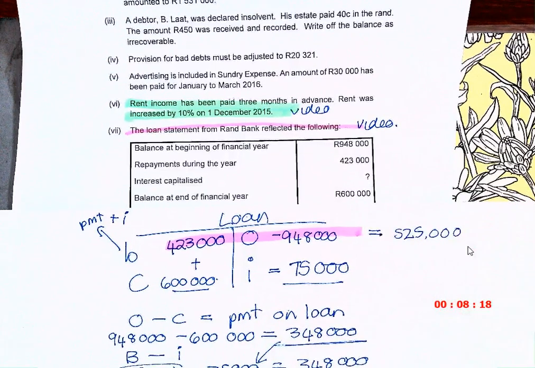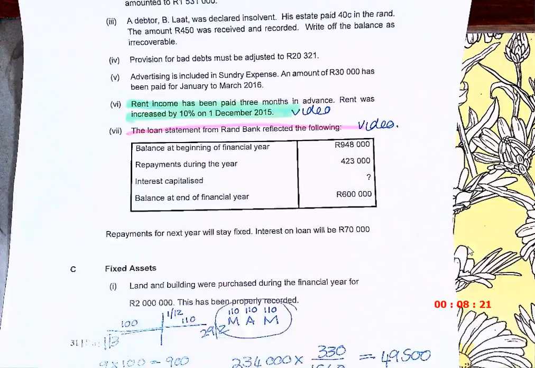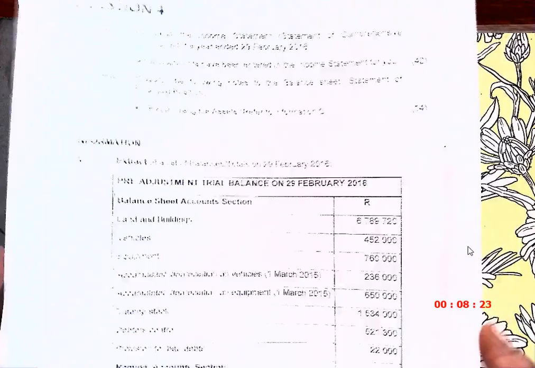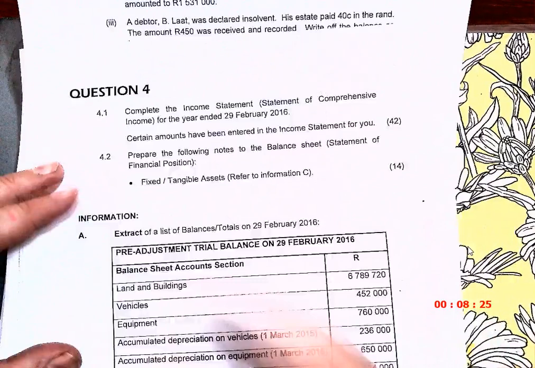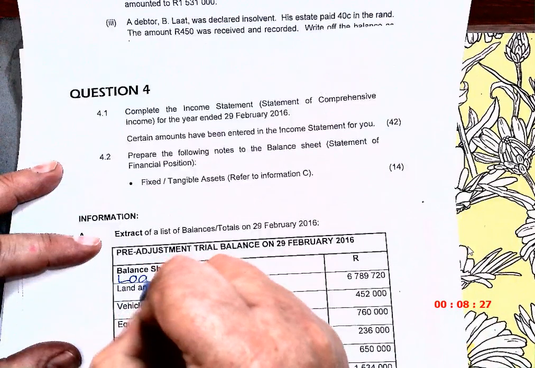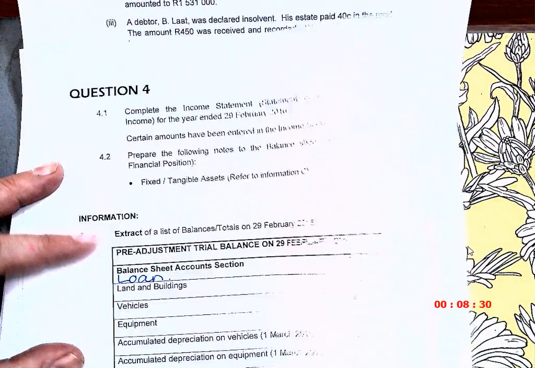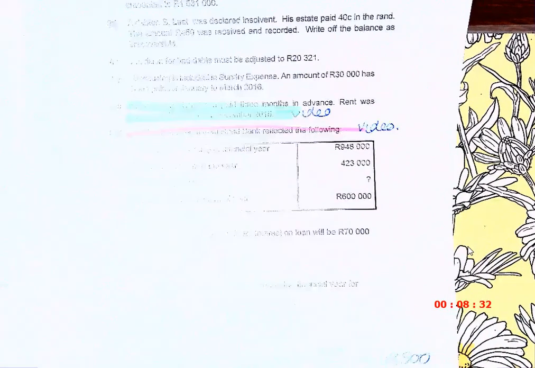I want you to quickly look on your loan. If they showed you the loan, that would be the amount in here, 525.